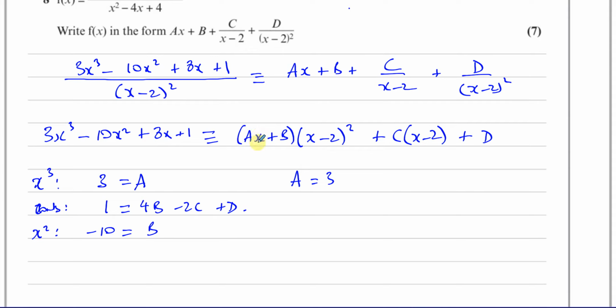And when I do ax times this, x squared minus 4x plus 4, just to make it a bit clearer, ax times the minus 4 will give me an x squared term, so it'll be minus 4a.